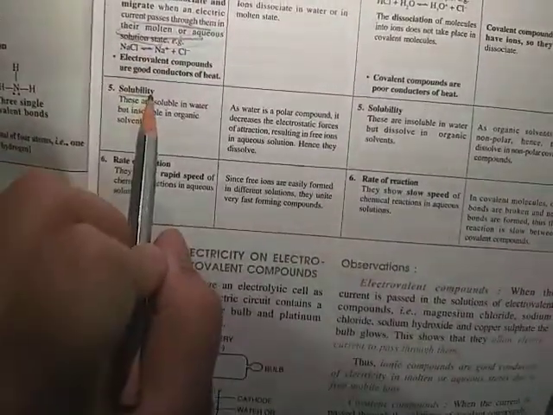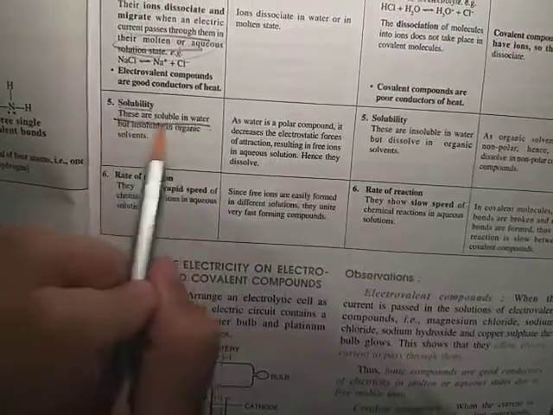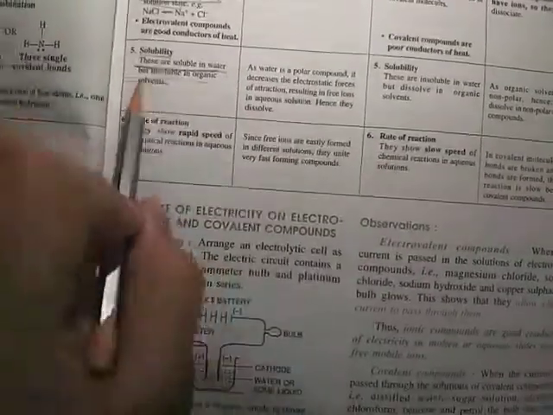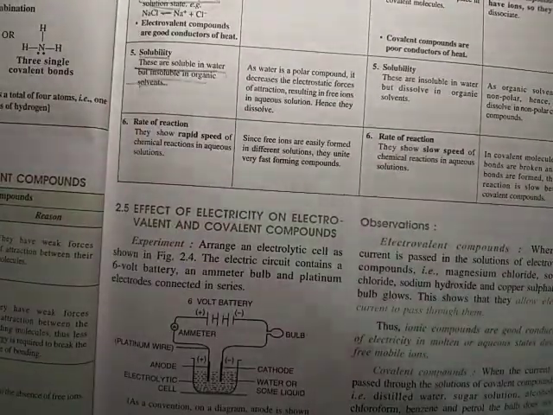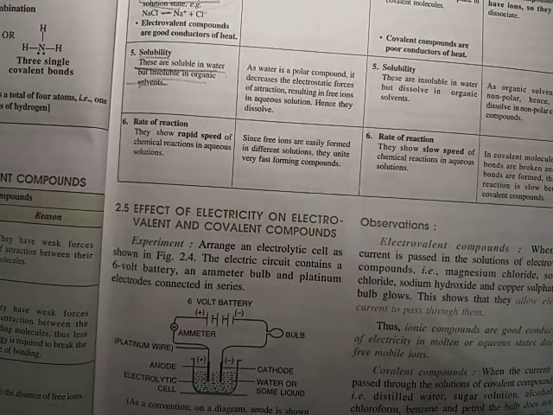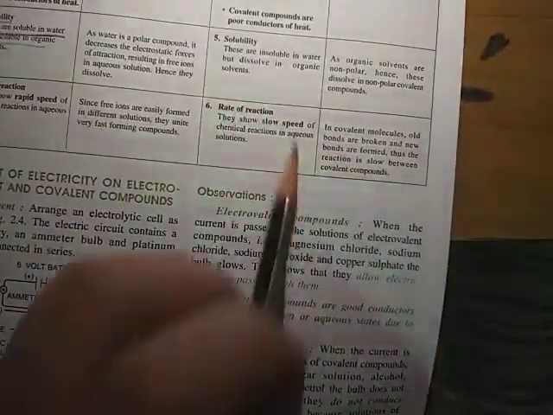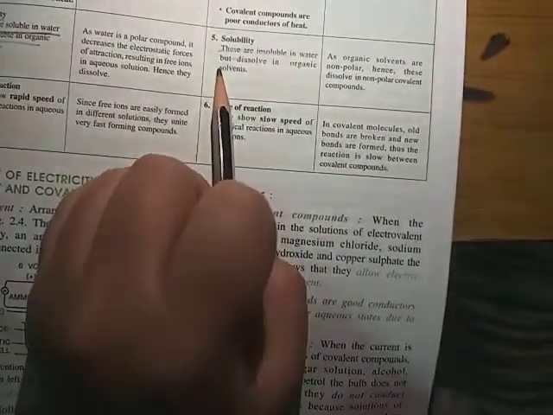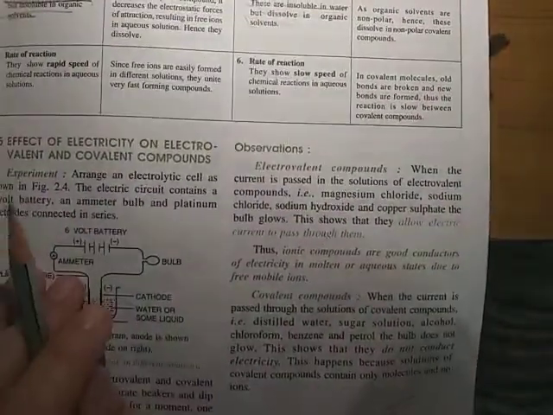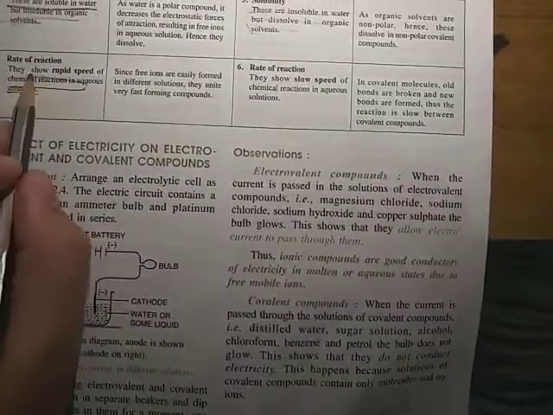Solubility. All the ionic compounds are soluble in water but not in organic solvents. Organic solvent means oil, kerosene oil, mustard oil, almond oil, different types of organic compounds. They are not soluble in these, but they are soluble in water. Okay. As for the solubility of covalent compounds, they generally are insoluble in water but dissolve in organic solvent, right? Now here chemical reactions are very fast.